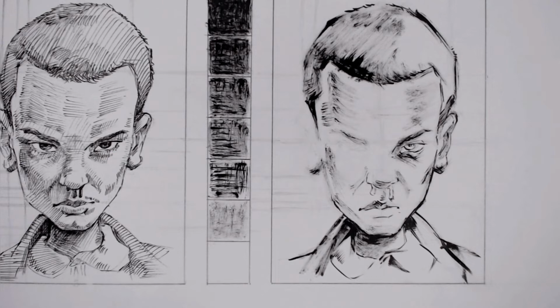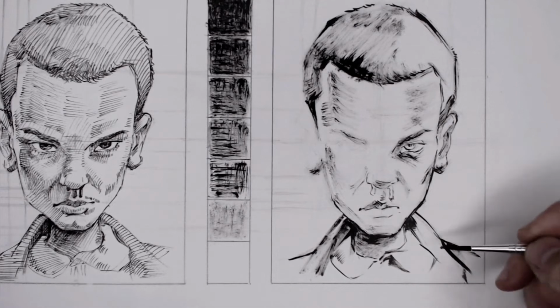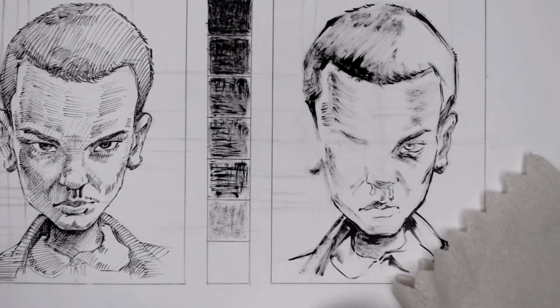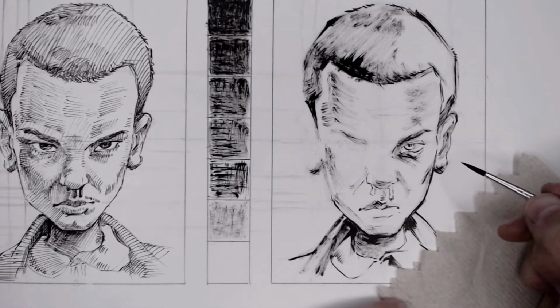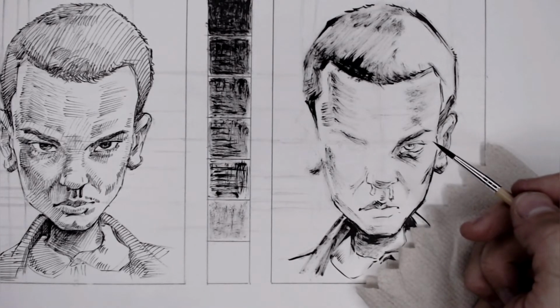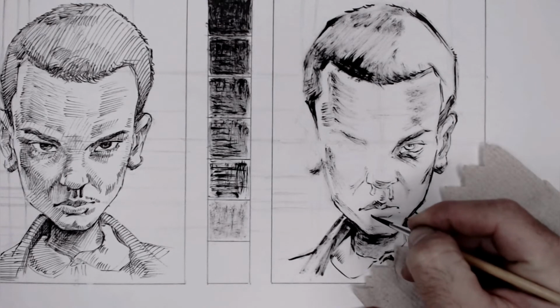Now I'm running myself into a corner. Who can tell me what's happening here with me? I'm smudging part of the drawing, so I need another piece of paper to make sure that the back of my hand is not smudging what I've placed. Let's see.